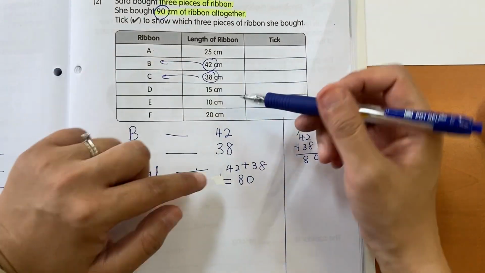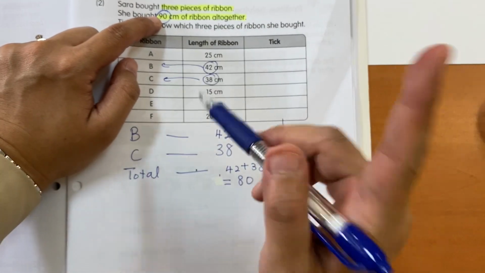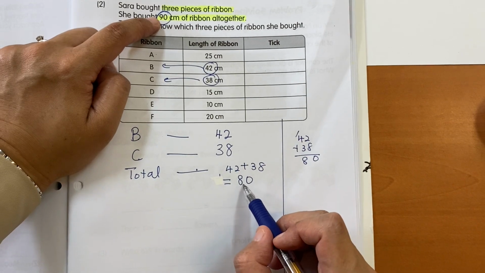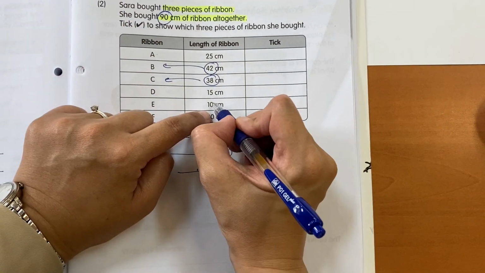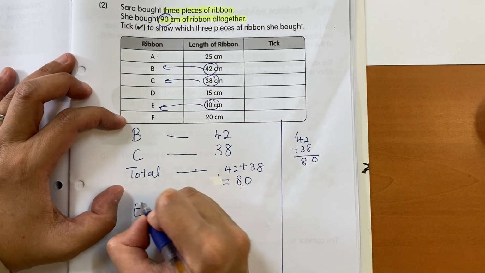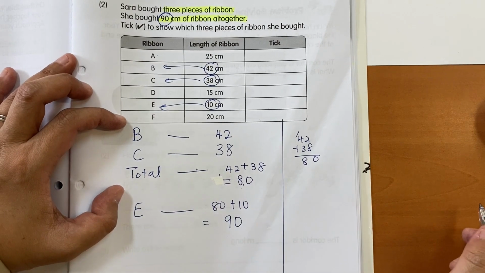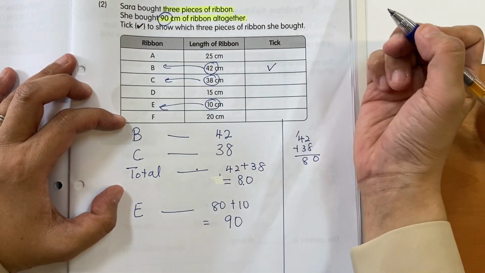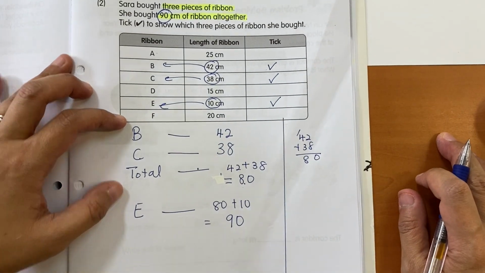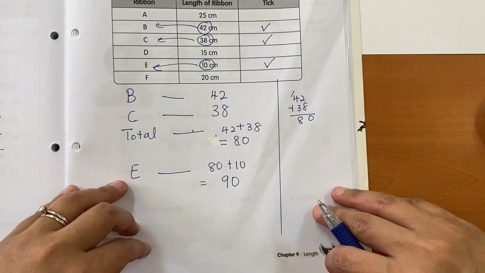Okay, now I want 90 centimeter. I have one last piece to do, because this is one piece, 2 pieces, and one last piece. This is 80. I want it 90. I can see there's a 10 centimeter there. So I shall take E, of course. So E will be 80 plus 10 will give me a 90. So I have ribbon B, ribbon C, and ribbon E. That's my answer. Is everybody okay? Yeah? Okay, let's move on.